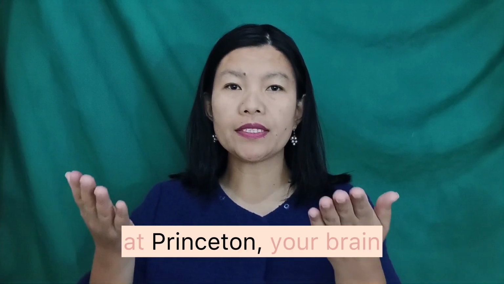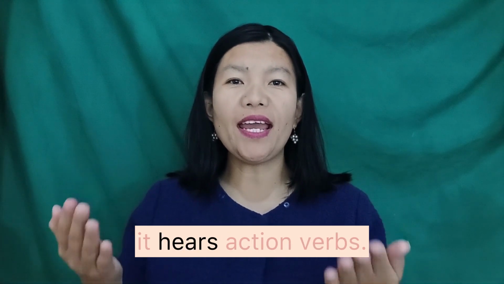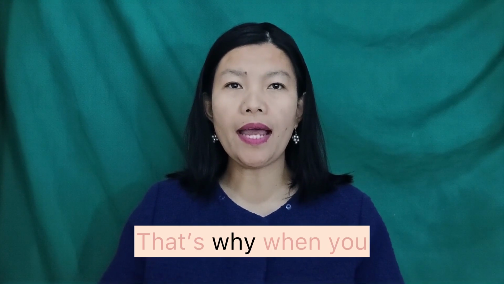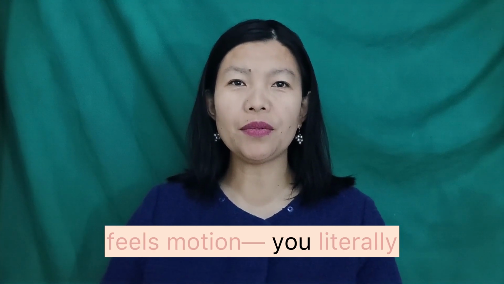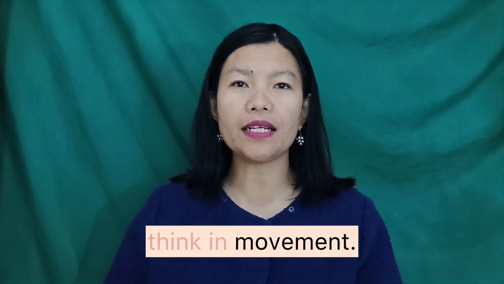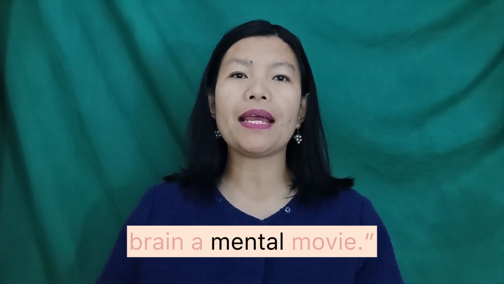Did you know? According to cognitive linguists at Princeton, your brain activates motor neurons when it hears action verbs. That's why when you say run, your brain feels motion. You literally think in movement. So every time you choose an action verb, you give your listener's brain a mental movie.